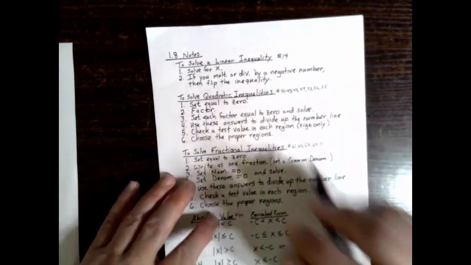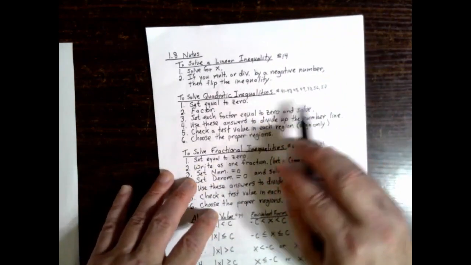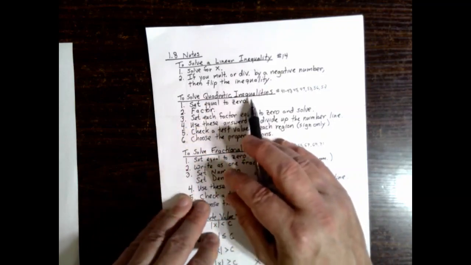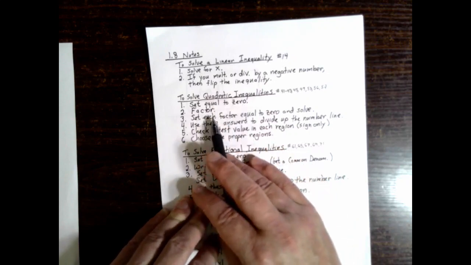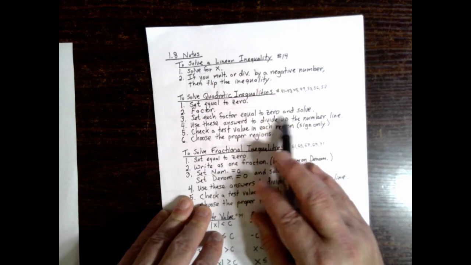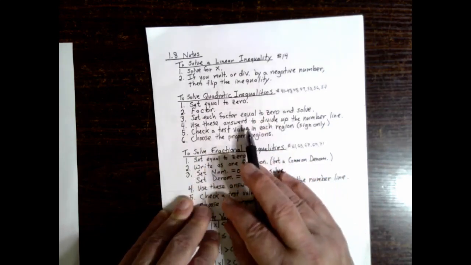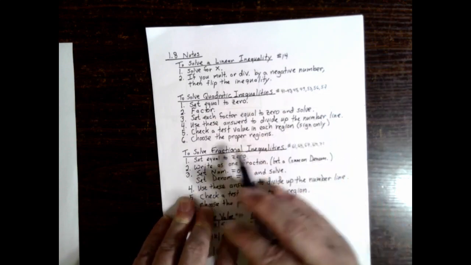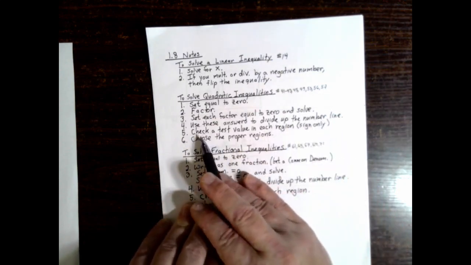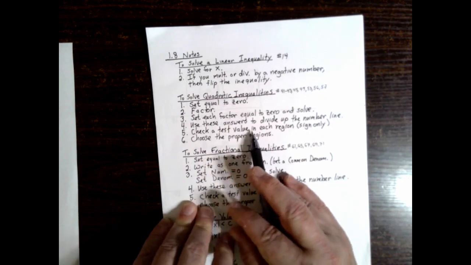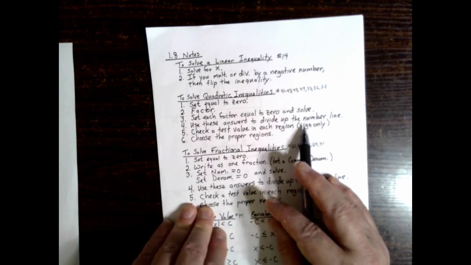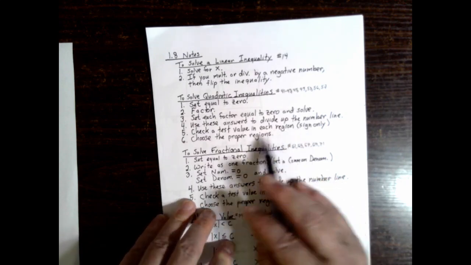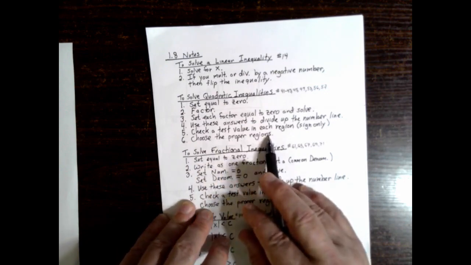The next type of problem, there's quite a few of them, of these numbers here, is solving a quadratic inequality. This is a little harder. We're going to set it equal to 0, and then we're going to factor. Then we're going to set each factor equal to 0 and solve. And these answers that we get, we will use to divide up the number line. Then within each region that we just now created, we're going to check a test value in the inequality. And all we care about is the sign of our answer. We don't care about the actual answer, just positive or negative. And then we finally choose which region we want based on the original problem.